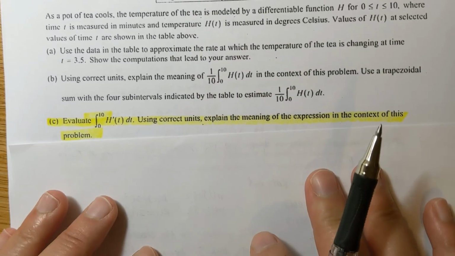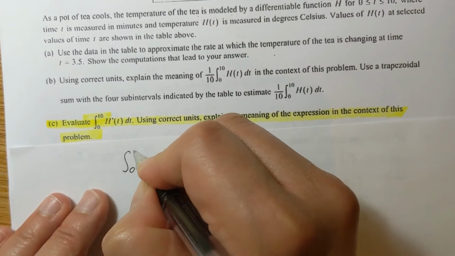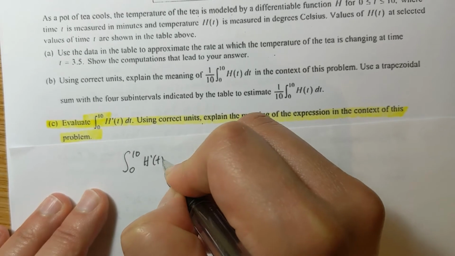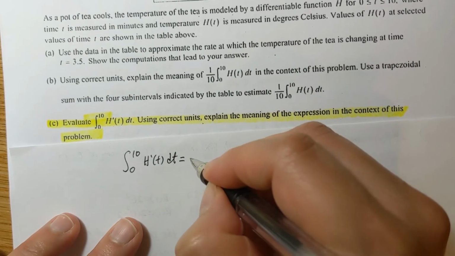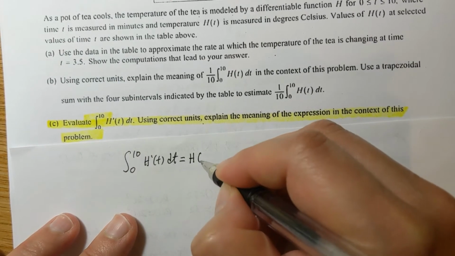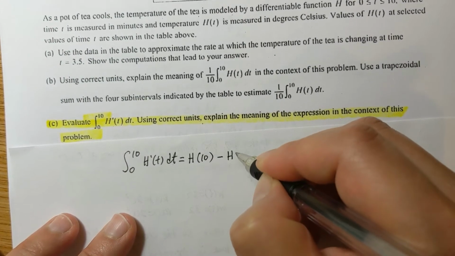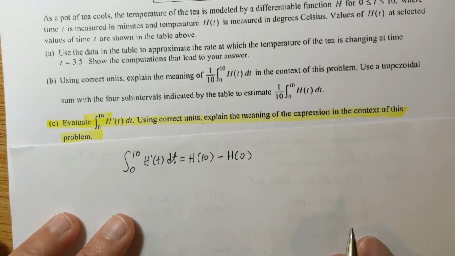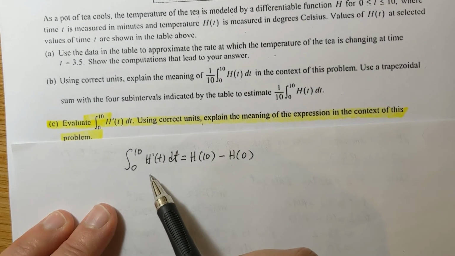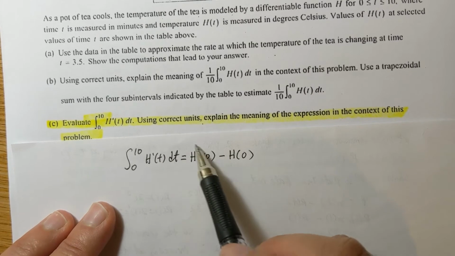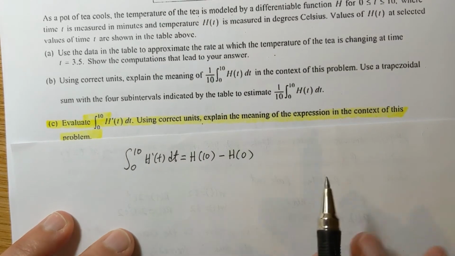So we say that the integral from 0 to 10 of h prime of t dt, the antiderivative of h prime is h. So we have h of 10 minus h of 0. So one more time, the FTC connects the derivative and antiderivative together.